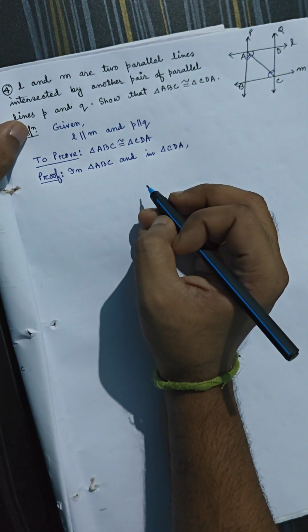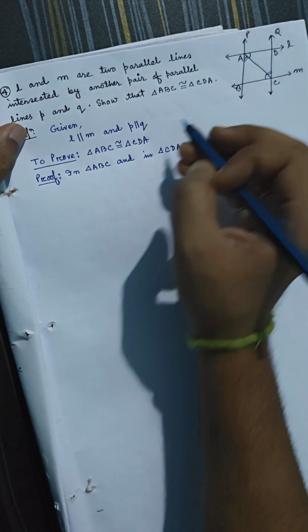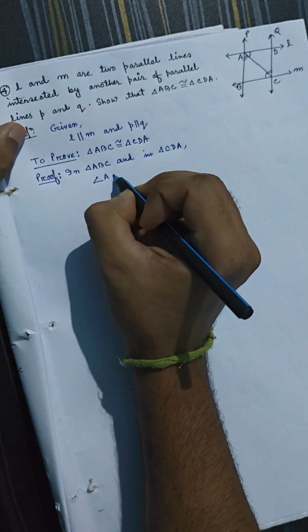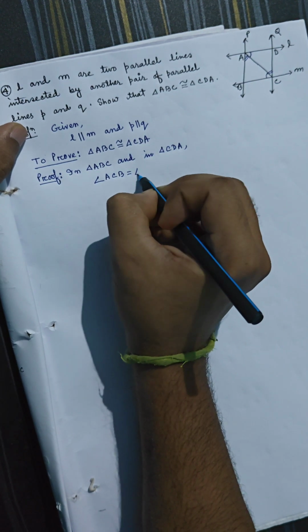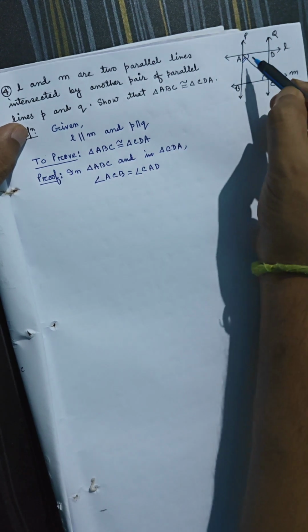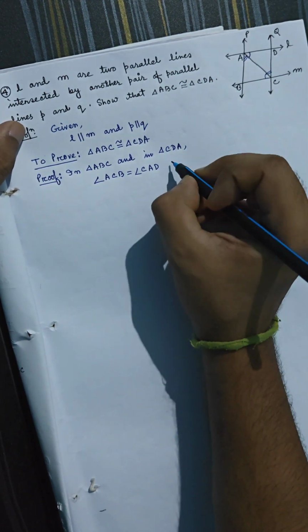So what can we say about this? First, can we write ACB? If I write ACB, first, third, and second is equal to CAD. Are they equal? ACB is equal to CAD. Yes, alternate angles.